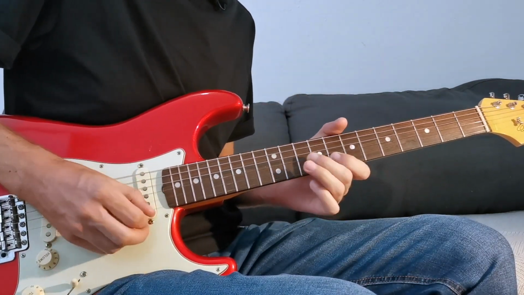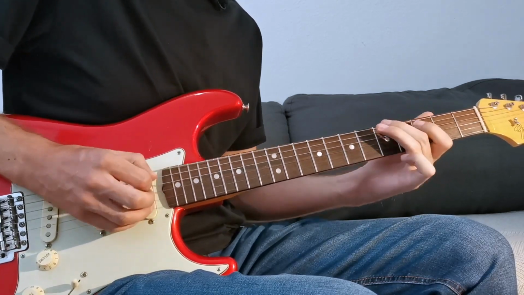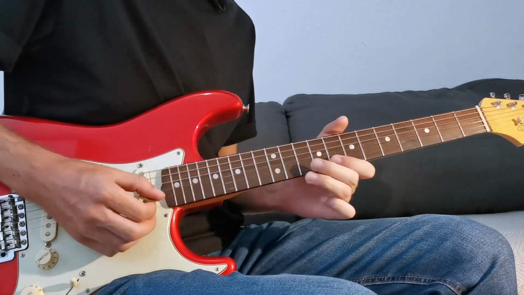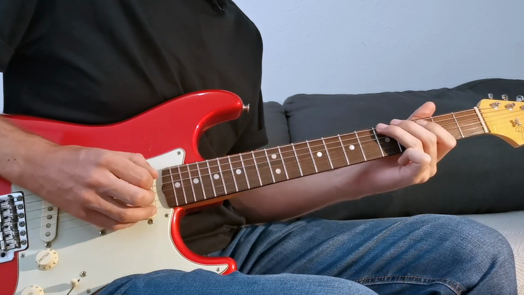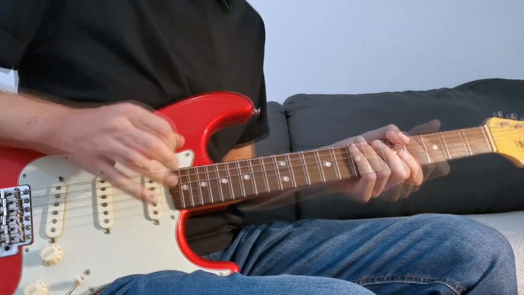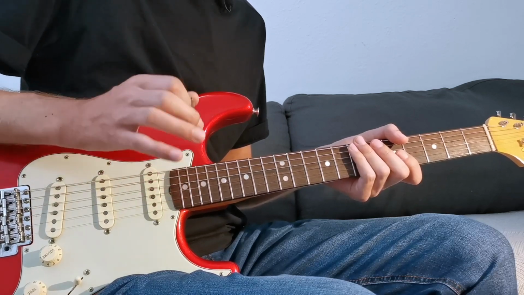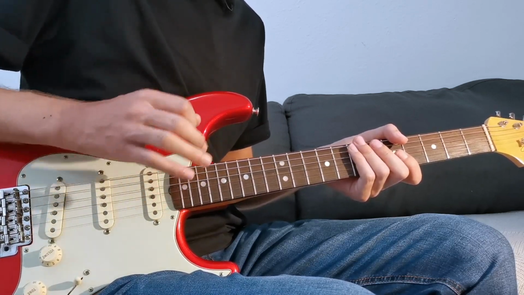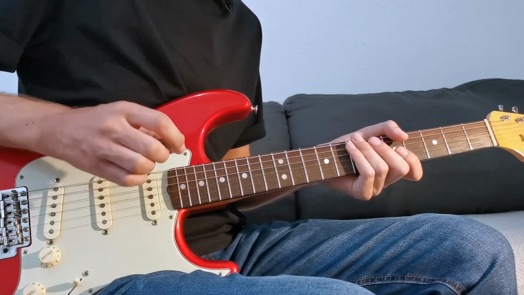So I could combine licks like that and move through the different positions across the neck in that way. But also this shape is great for giving really easy access to the blue note to add a little bit of blues flavour to our pentatonic soloing.